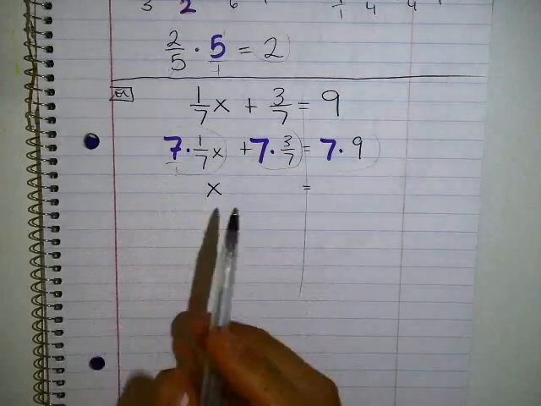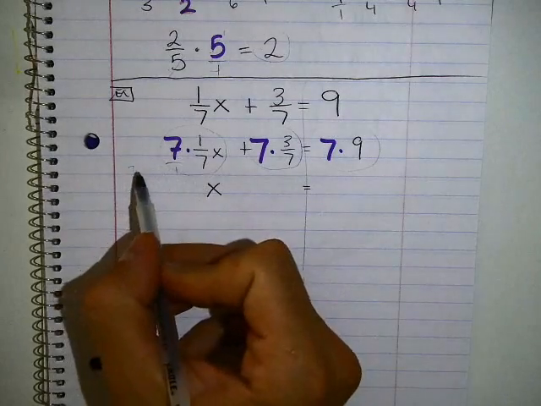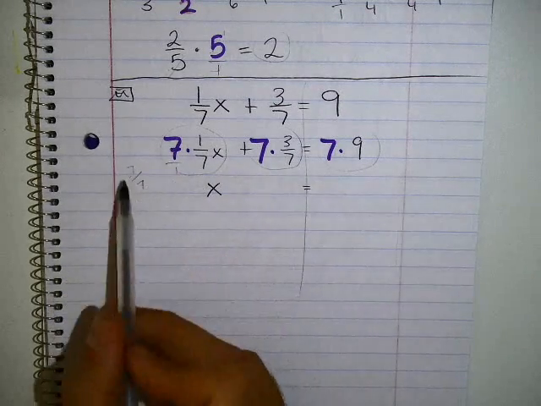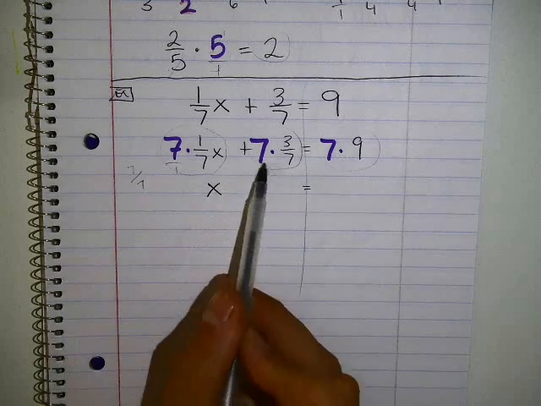Right? Don't believe me? 7 times 1 is 7. 1 times 7 is 7. 7 over 7 is 1. What about the next term?